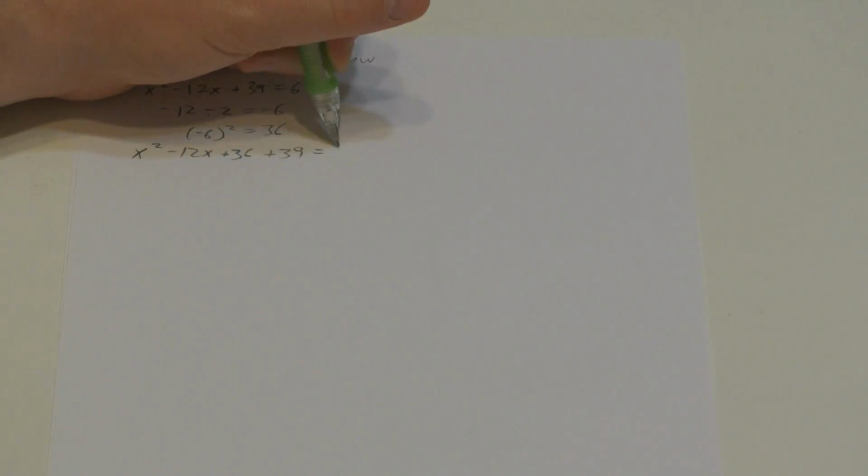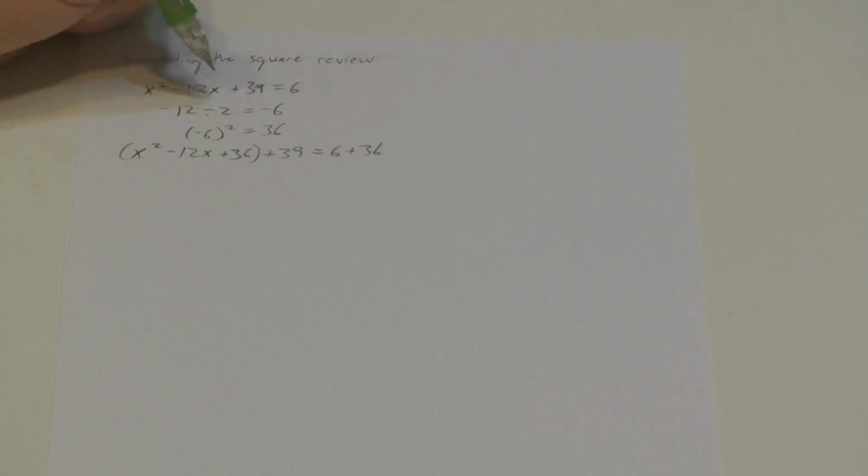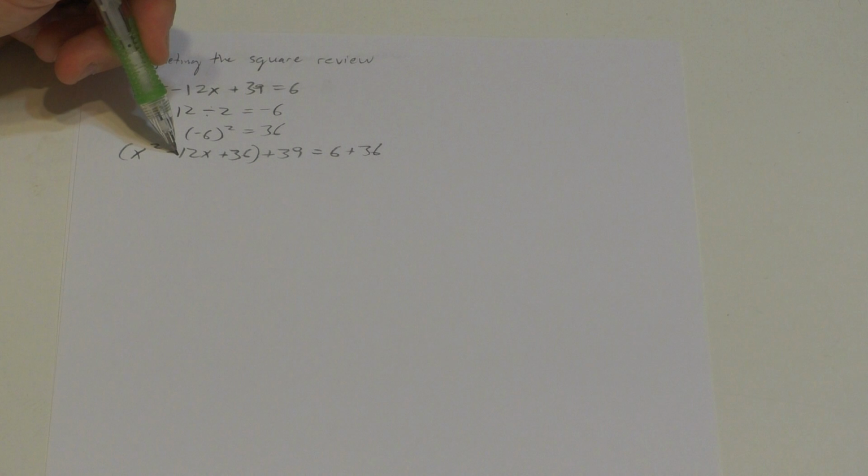Okay? Alright, so here again, we're going to look at this negative 12. So I'm going to take negative 12 and divide it by 2. It's negative 6. Negative 6 squared is 36. So let me add 36 to both sides. Plus 36, plus 39 equals 6 plus 36. Isolate this part. What multiplies to get 36 and adds to get negative 12?